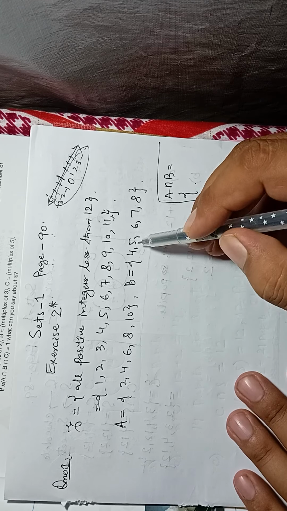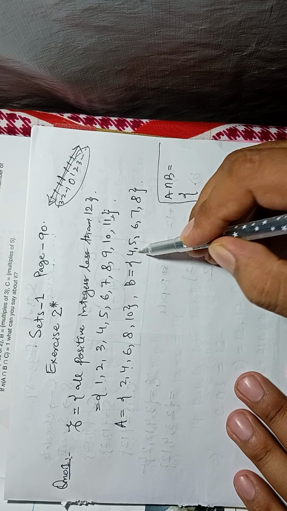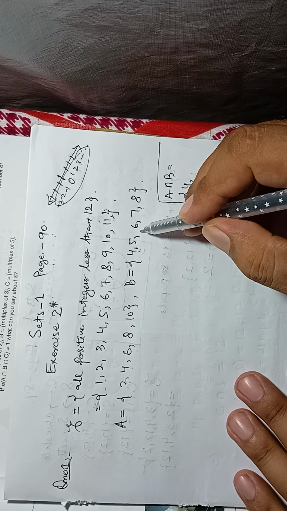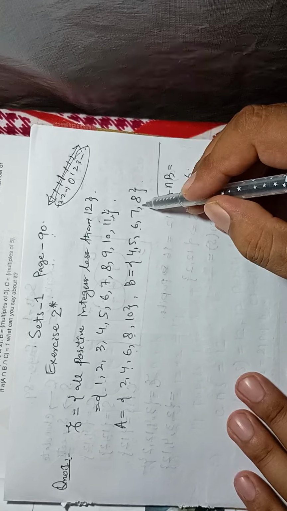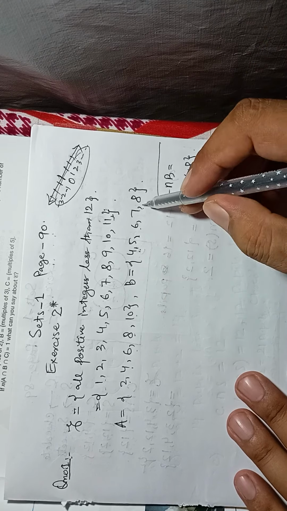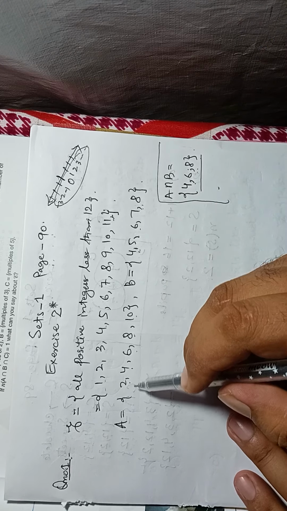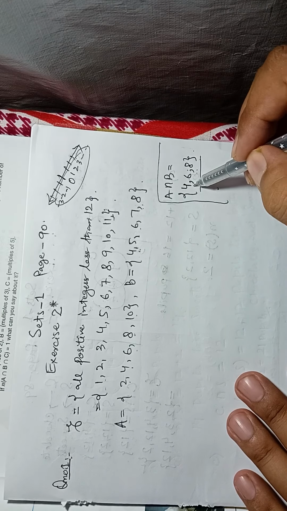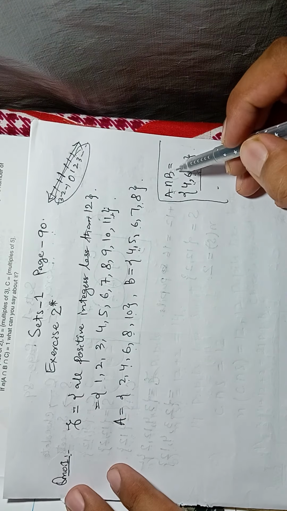Here is 2. I will check in the set B. No, 2 is not there. 4 is here. Yes, 4 is also in set B. So I can write 4. 6 is here. Here is also the 6. So I can write here the 6. Now 8 is here. Yes, 8 is also here. So I can write here the 8. 10 is here and 10 is not here. So only 3 elements are common. That means in set A and set B we have 3 common elements, that is 4 6 and 8. This is called the intersection of set A and set B.